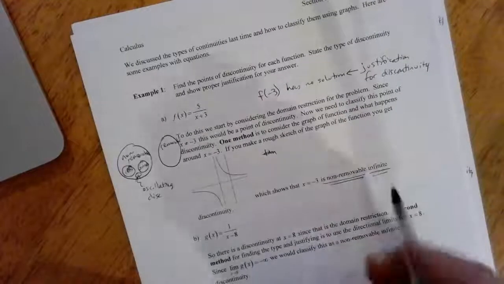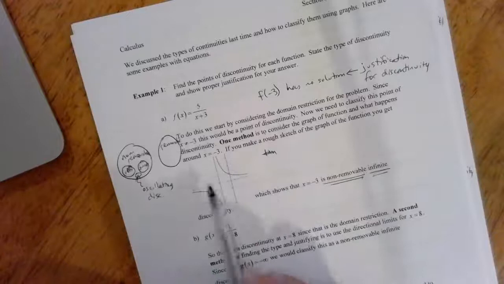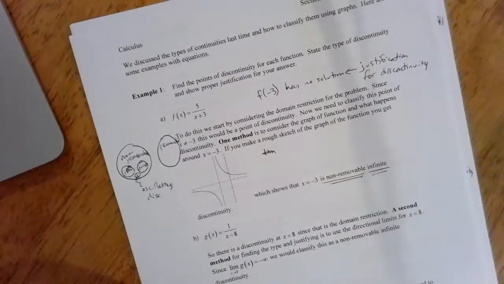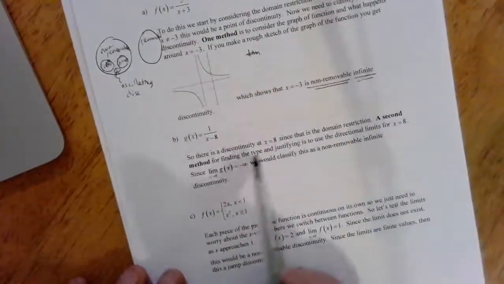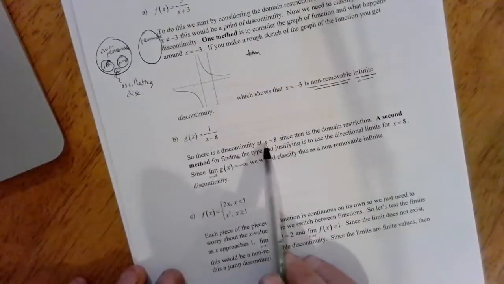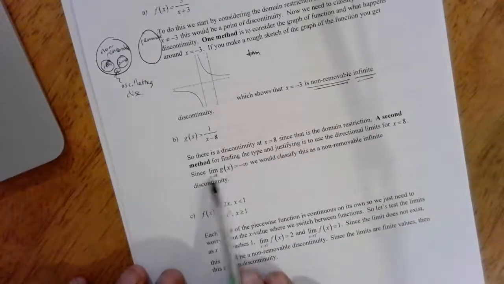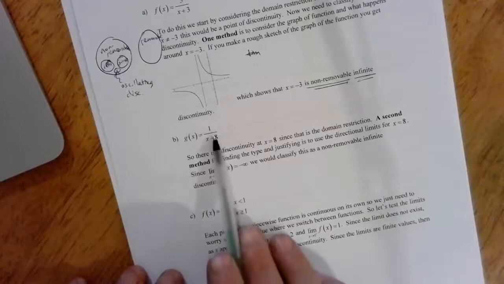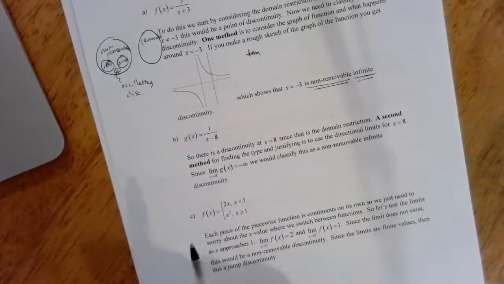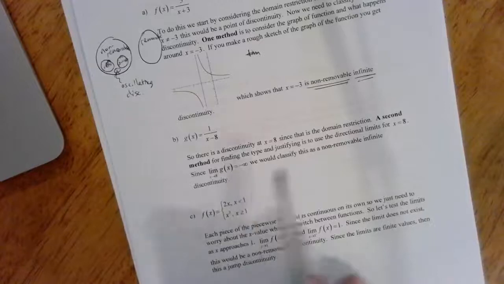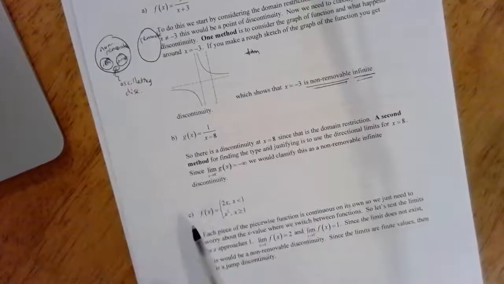So if I was asking for it, a graph would be one way to justify that. If you don't want to do a graph, that's what I talked about in the second one. After you get the discontinuity, you can just find the directional limits, and if you do the right side of the directional limit, just like we've been doing when we did some of the limits last week, you would get negative infinity, and once you get negative infinity, that tells you it's a non-removable infinite discontinuity. So right there, that's the justification.